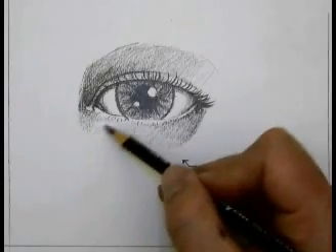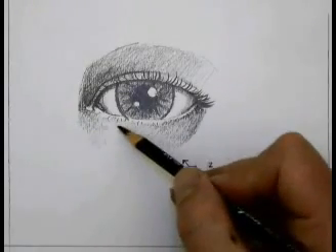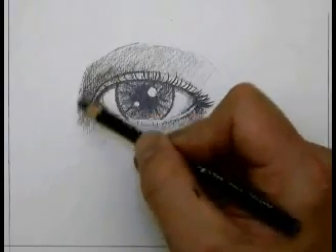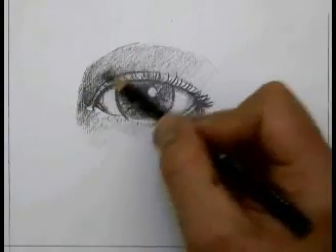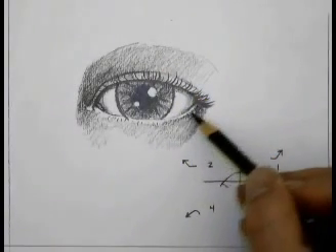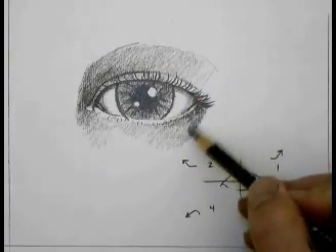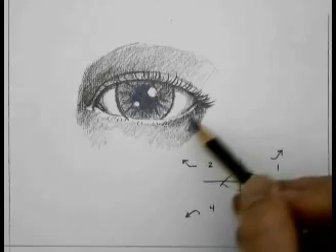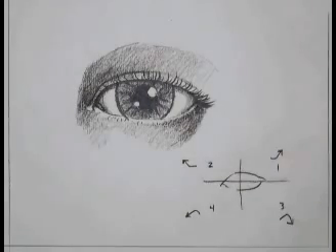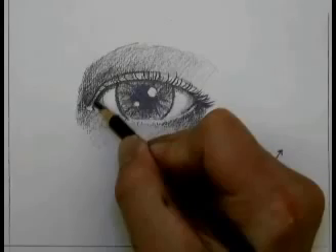Your skin does have some thickness to it, and leaving a little bit of space gives you that indication. Now our eye is really starting to look more realistic because of the value that we're adding all around it. It's defining more of the form of the eye. A lot of people do a good job drawing the flat part of the eye, but forget about the value, which really brings it to life.